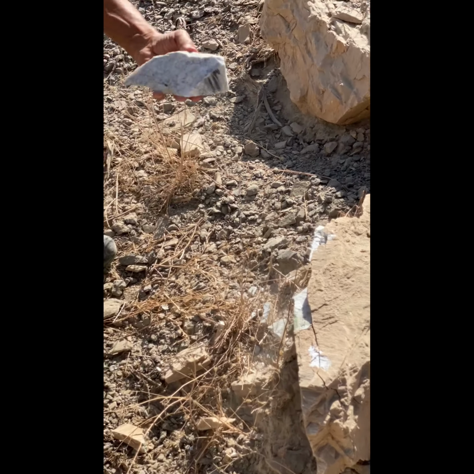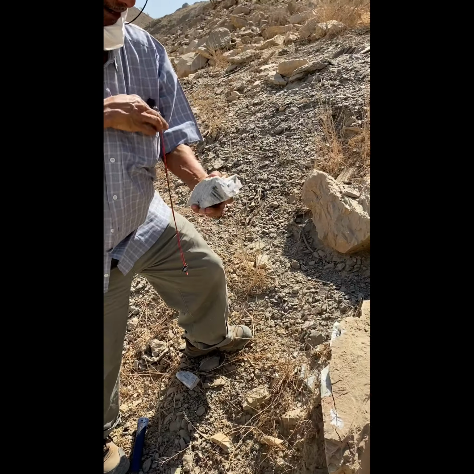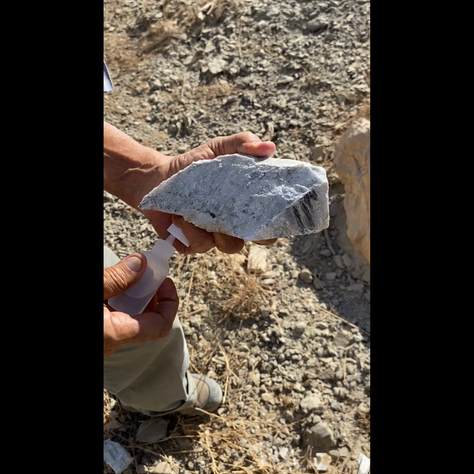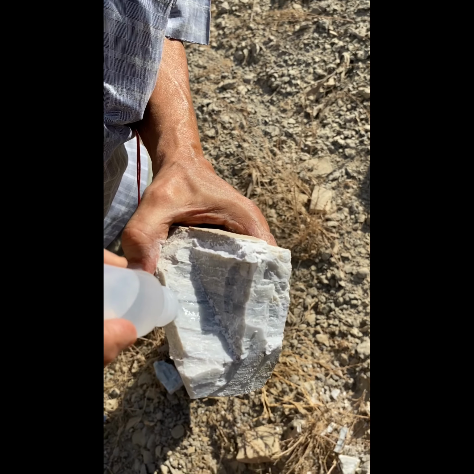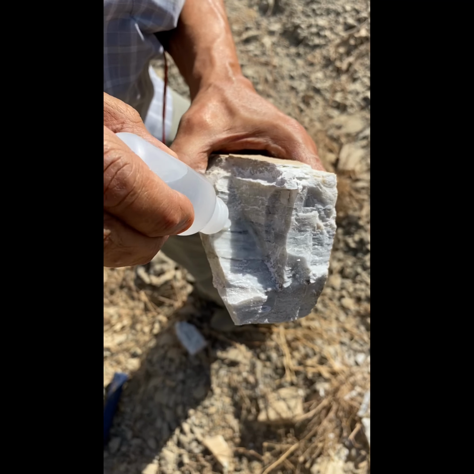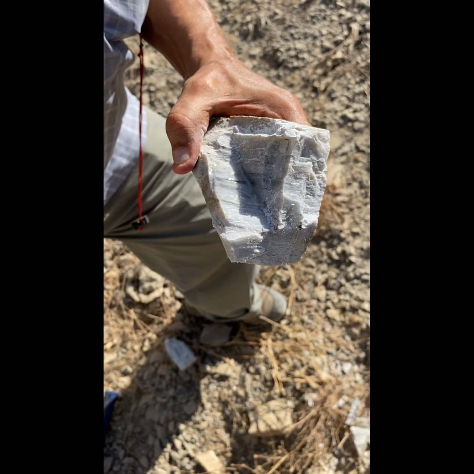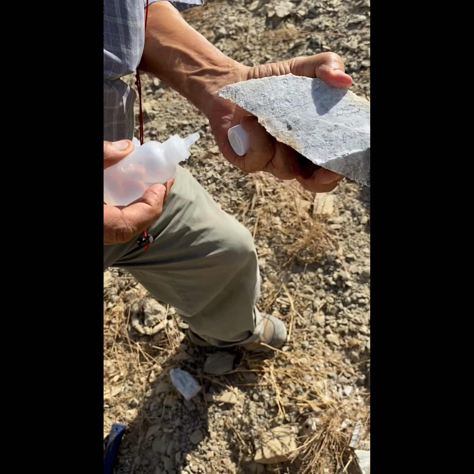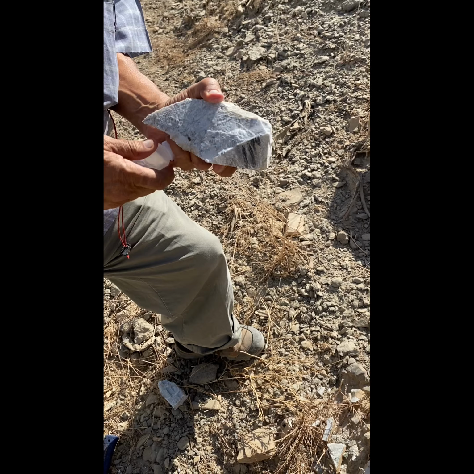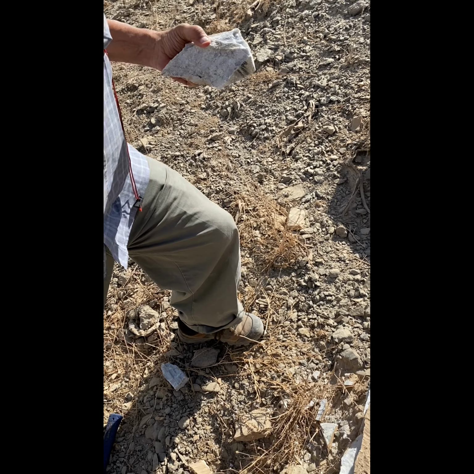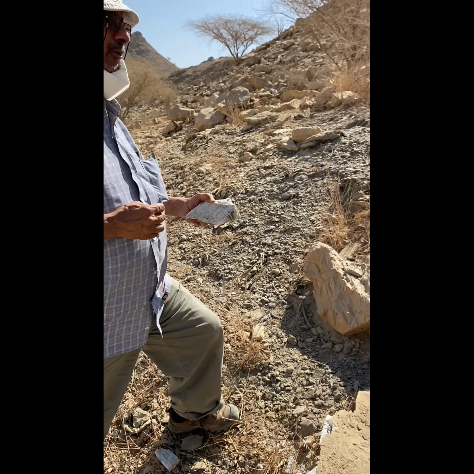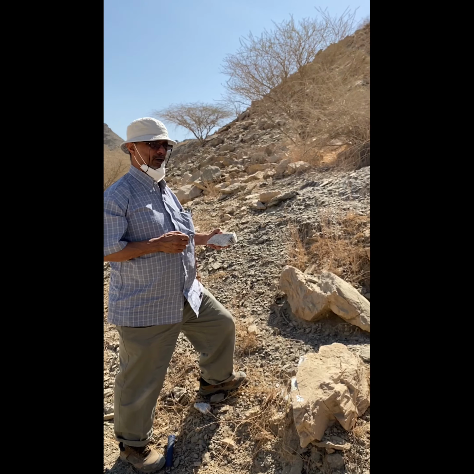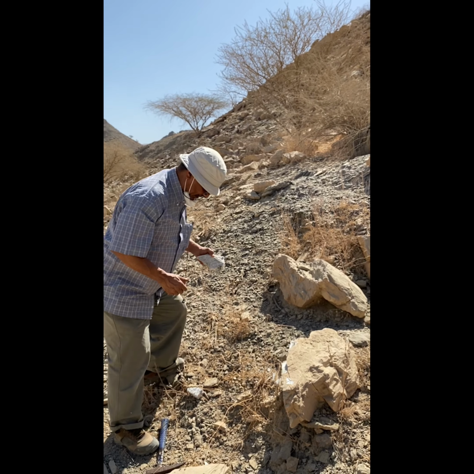Look at this. This is the marble, white marble, and just in case you put some HCl, it will react, but it's a very slow reaction, not like the limestone. You can see some of this reaction because it is calcium carbonate metamorphosed, and the reaction will be slower than the pure or unmetamorphosed limestone. So this marble is good for industry, and there are a number of marble locations here in Oman, and they've been used for the local and probably for the international market.